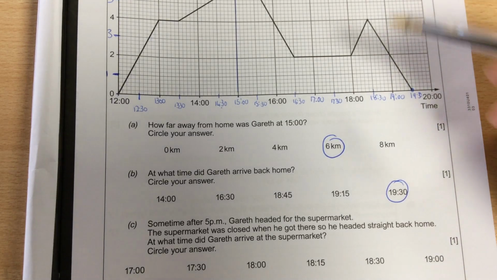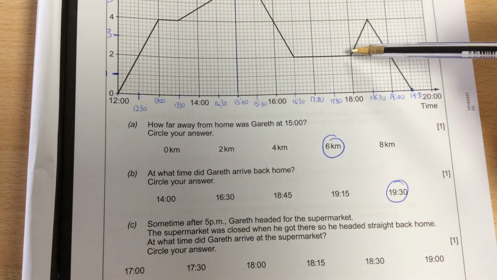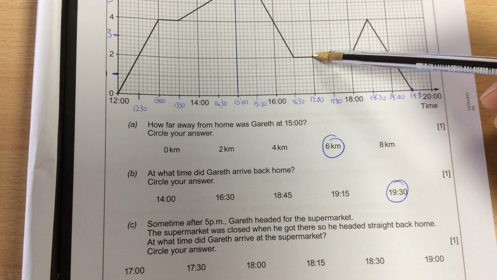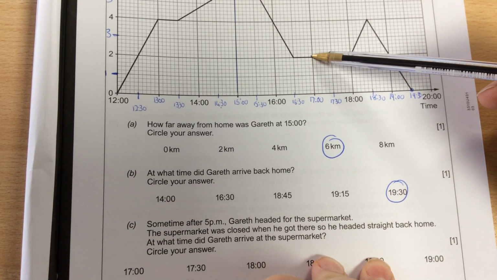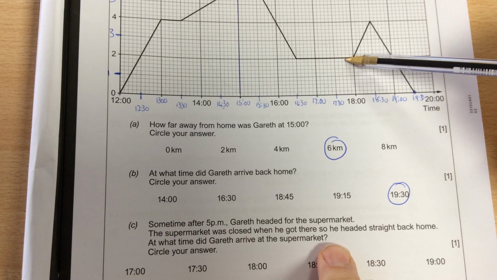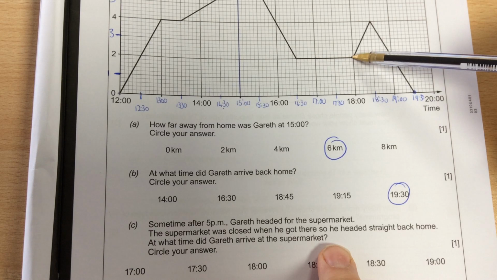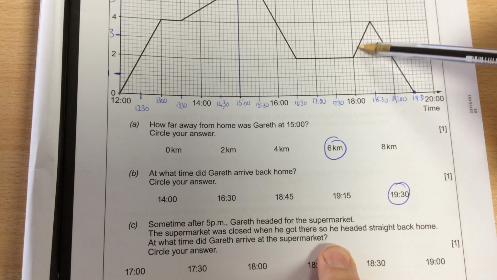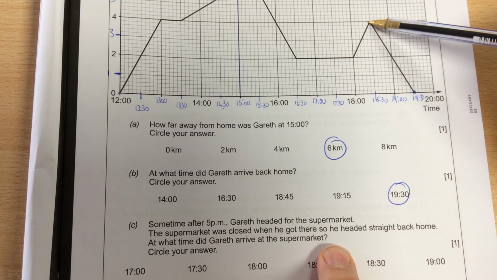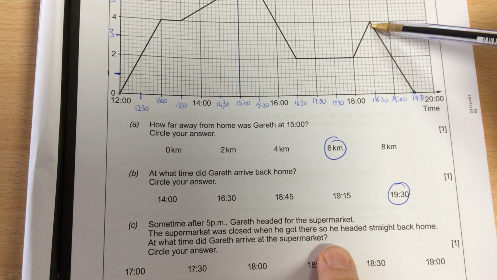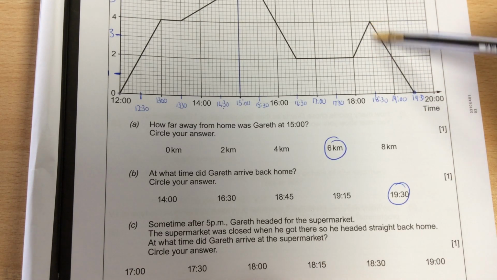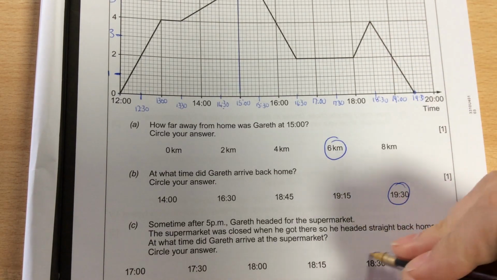Right, for this question here, sometime after 5 p.m. So that's 5 p.m., and that bit means he's not going any further distance away from his house. So from this point, this is 2 kilometres from home, and then he decides to leave and heads to the supermarket, gets there, sees it's closed and comes home. So when he gets there and leaves the supermarket, it's 1830.